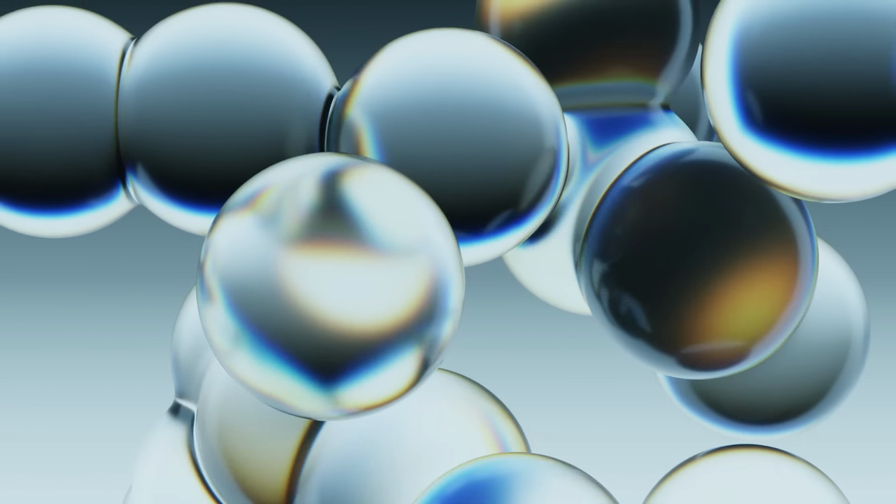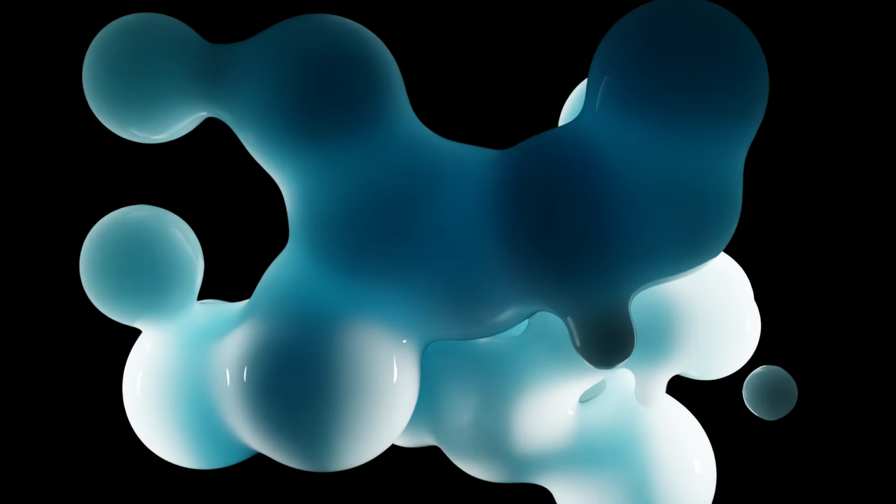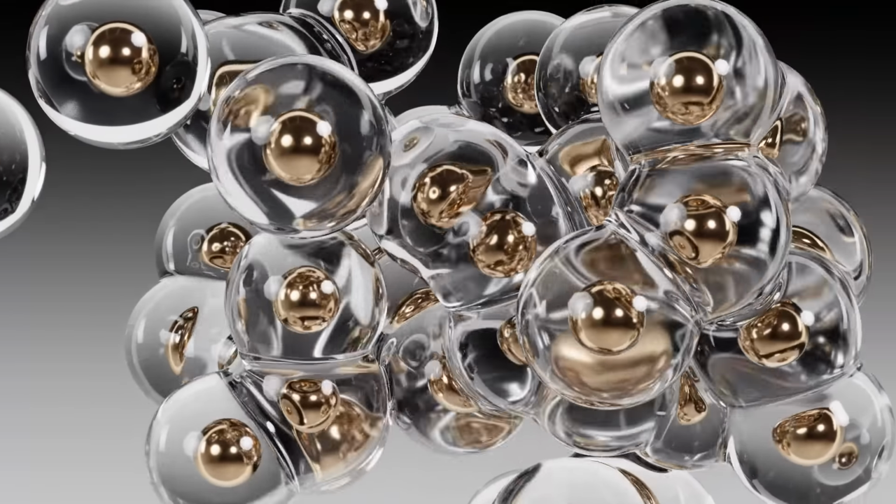Today we're going to look at a new Blender 5.0 node that makes animations like these finally perfect and usable in animation. Now I have kind of a past when it comes to this effect.